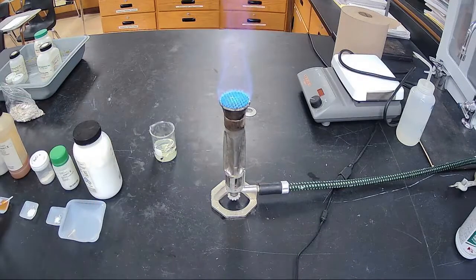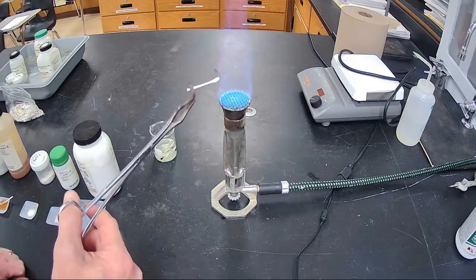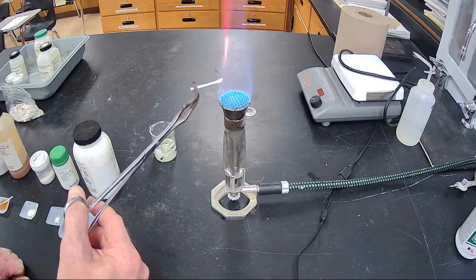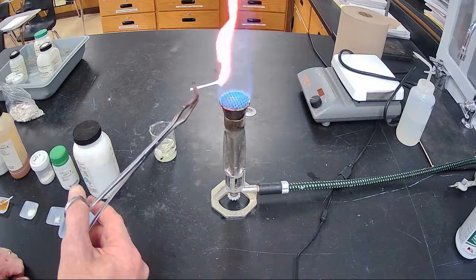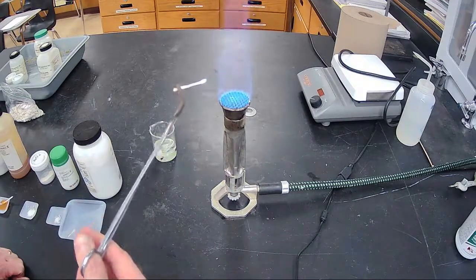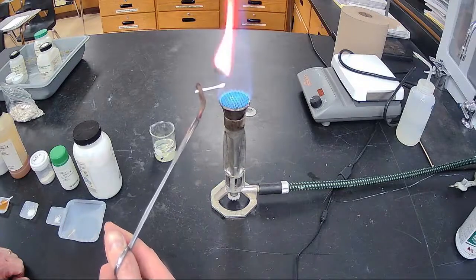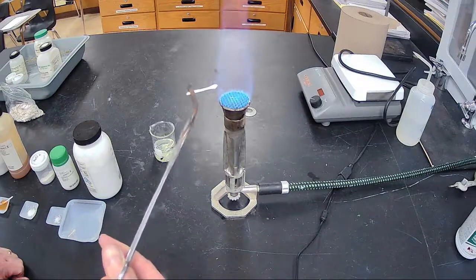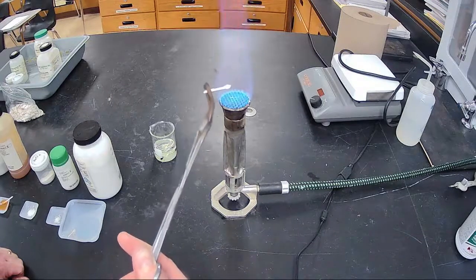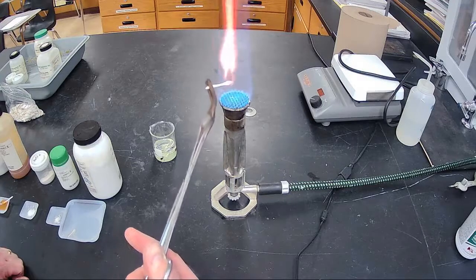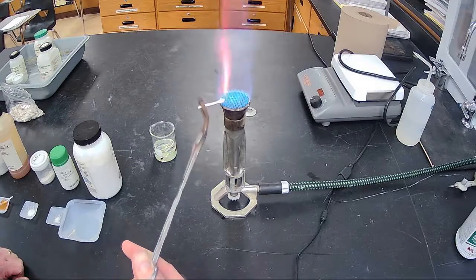Get some more on there. Started. There it goes. Salt number 5. That's a really good flame color. You can see it online. So this is a red-orange. Red-orange color for salt 5. Really, really nice.